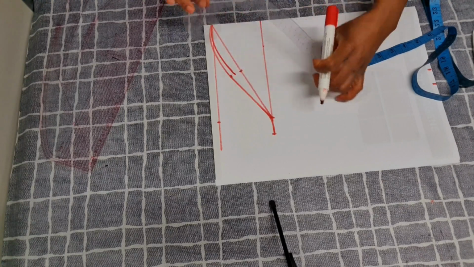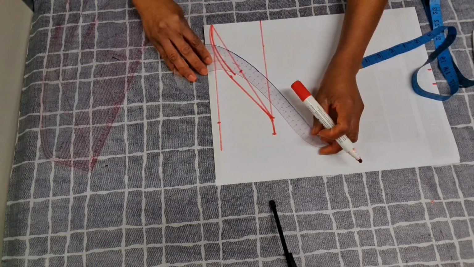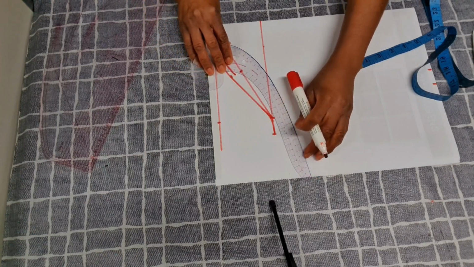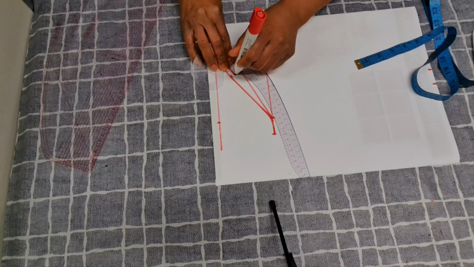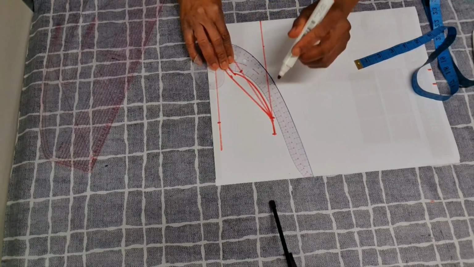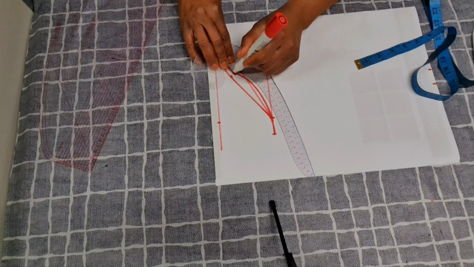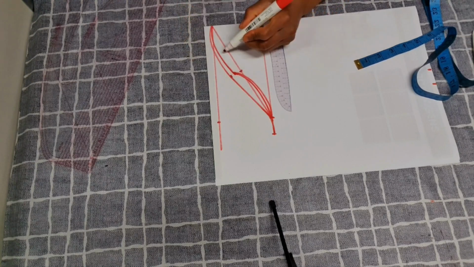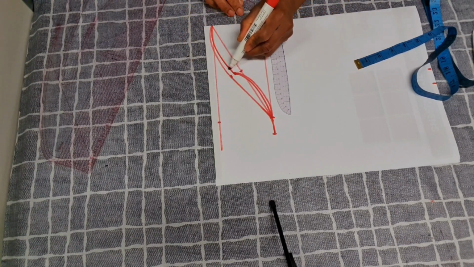Then turn your ruler just to also come down by 1/2 inch. Come down. Do you see it now? You come down in this form. Now you are creating your front armhole. Do you see it? You come down also by 1/2 inch. Do you see it? Just curve it in this.